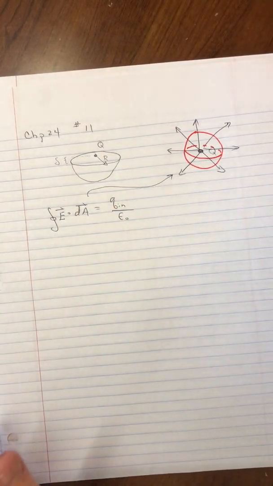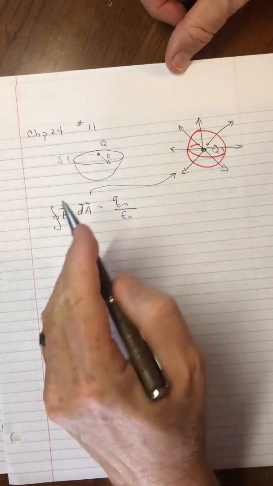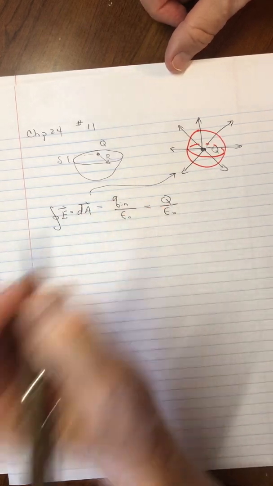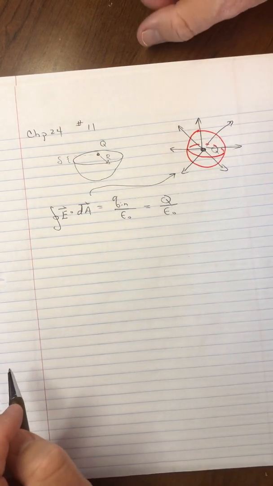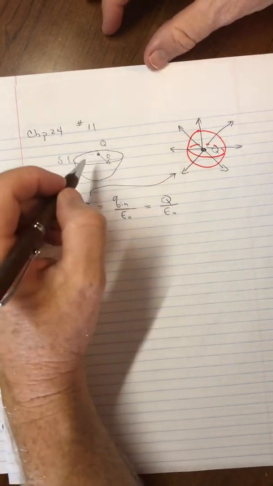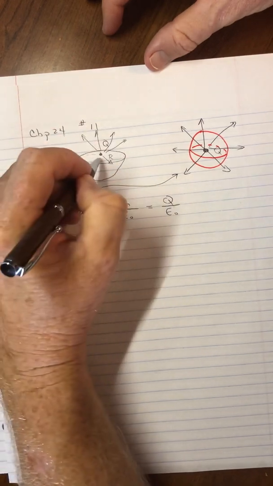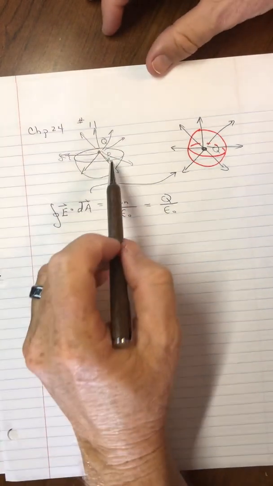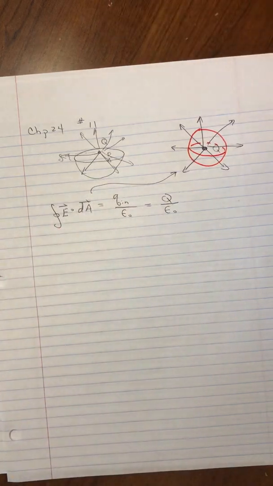So instead of actually doing any integral here, I'll just say, look, in this red Gaussian surface, this sphere, I would get Q, because that's the charge enclosed over the permittivity of free space. So that's the total flux coming from here. Now, the key to the problem then is to come back to the real picture and realize, okay, so this flux is going up and down, and the stuff that's going up is half of it, and the stuff that's going down is the other half.